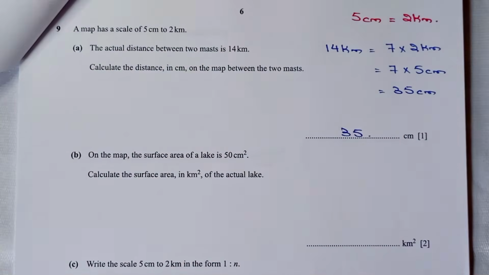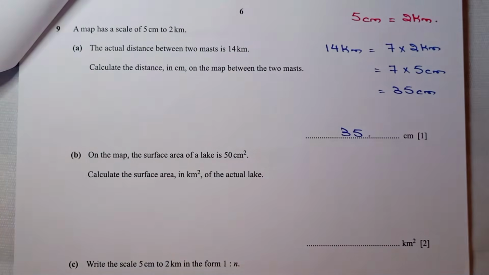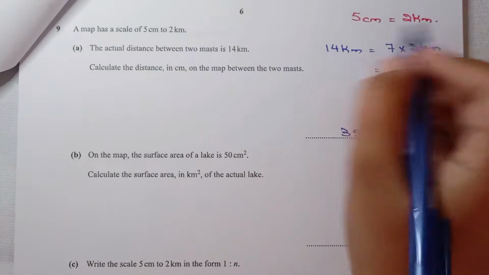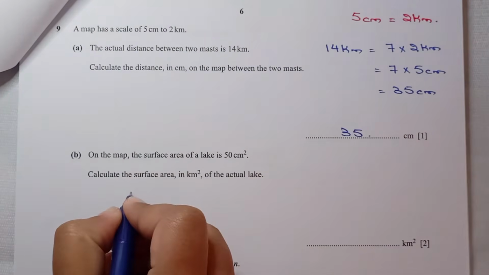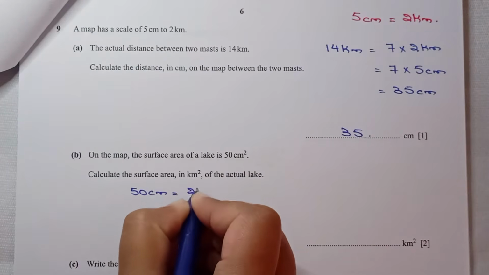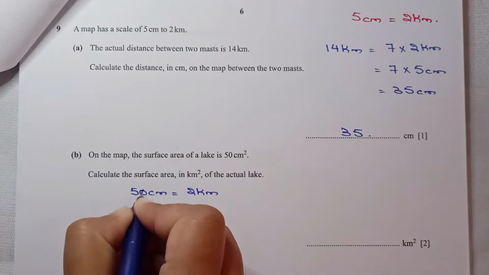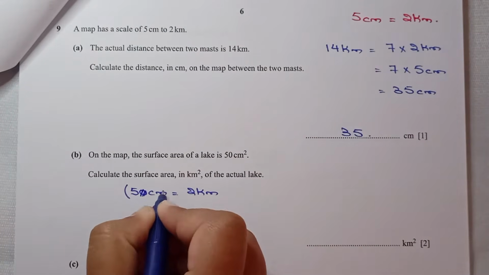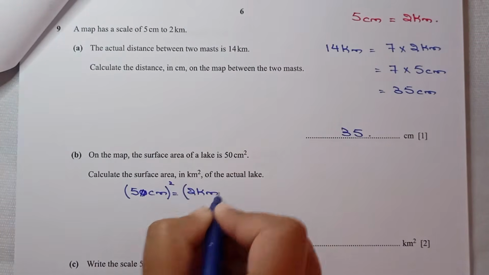right? Now for the B part, on the map, the surface area of a lake is 50 centimeters square. Calculate the surface area in kilometers square of the actual lake. Okay, so what we need to do is use the scale for area. Here 5 centimeter is representing 2 kilometers. For area, we need to square both sides.